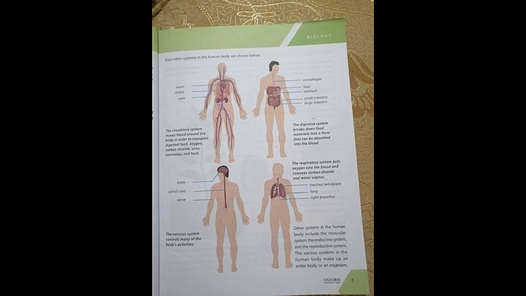Next is digestive system. The digestive system breaks down food material into a form that can be absorbed into the blood. Next, respiratory system. The respiratory system puts oxygen into the blood and removes carbon dioxide and water vapors. The last one is nervous system. The nervous system controls many of the body activities. These are all the organ systems that are present in the human body to perform their particular jobs.